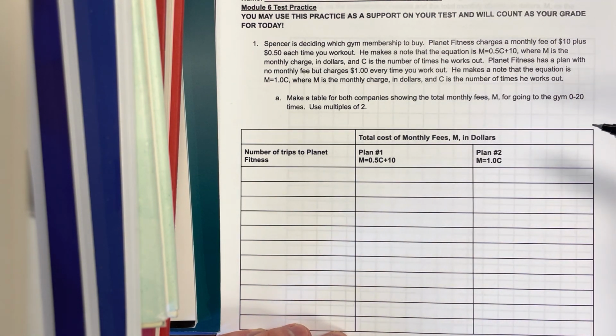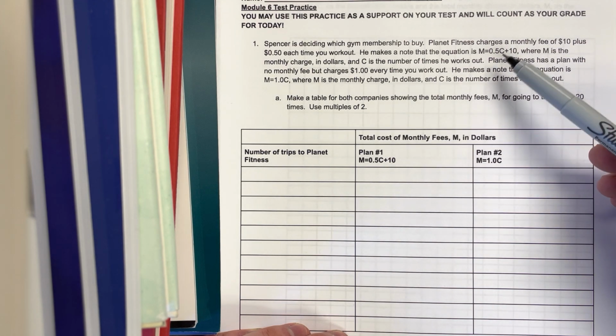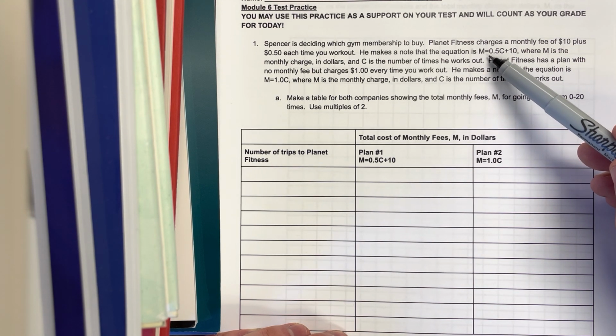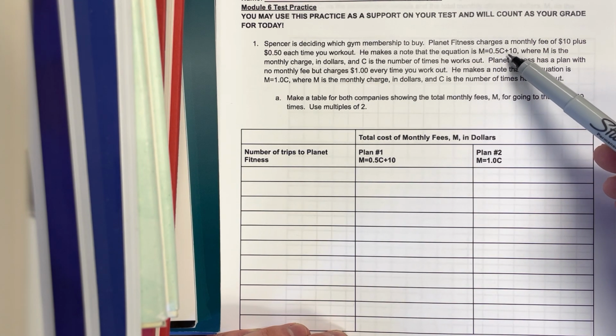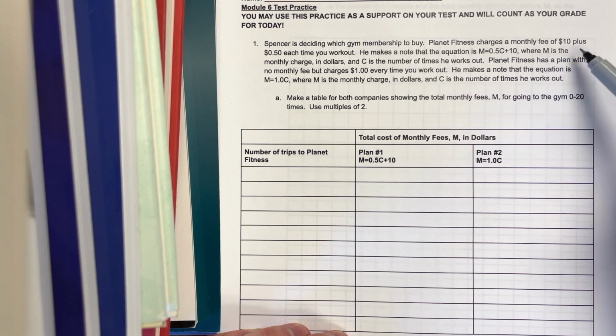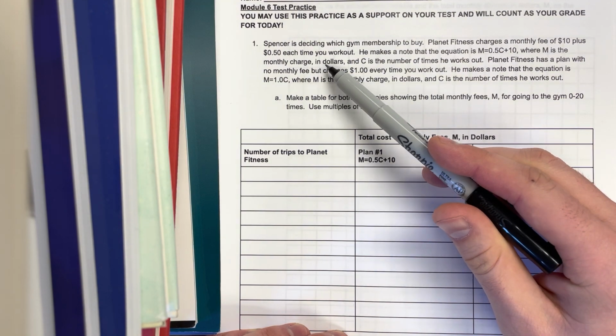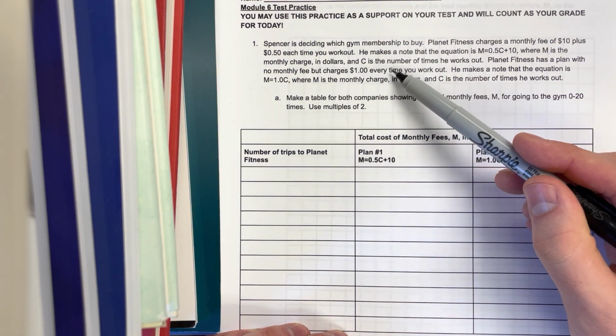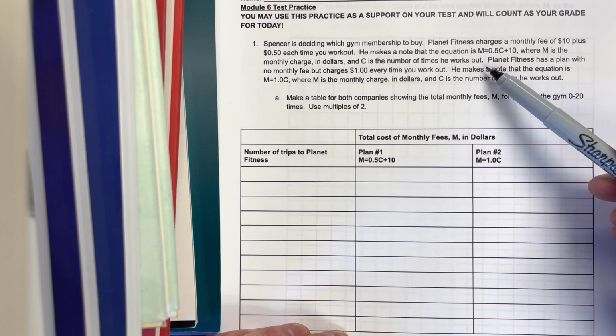Spencer is deciding which gym membership to buy. Planet Fitness charges a monthly fee of $10 plus 50 cents each time you work out. He makes a note that the equation is M equals 0.5C plus 10, where M is the total monthly charge in dollars, and C is the number of times he works out.